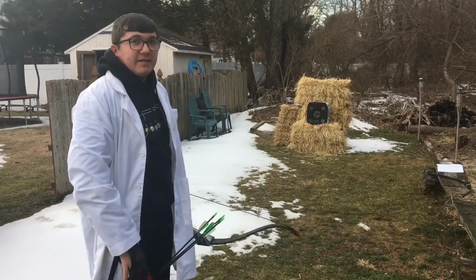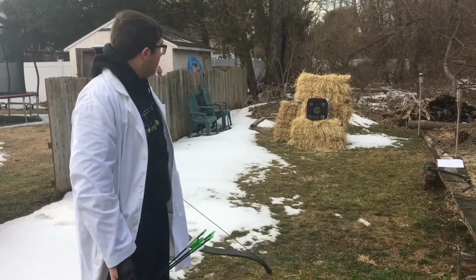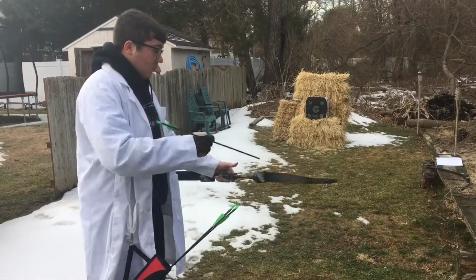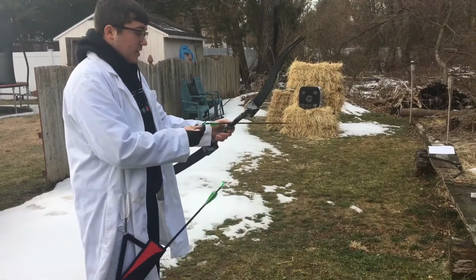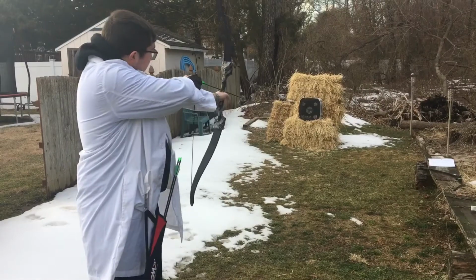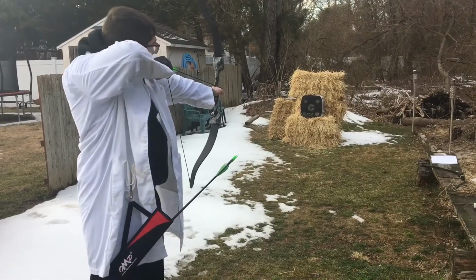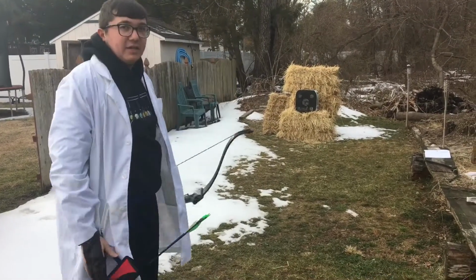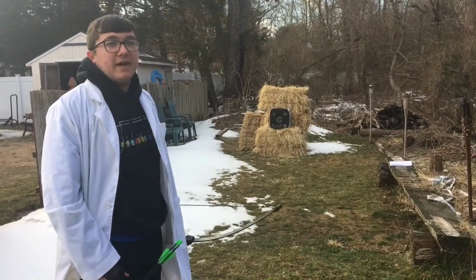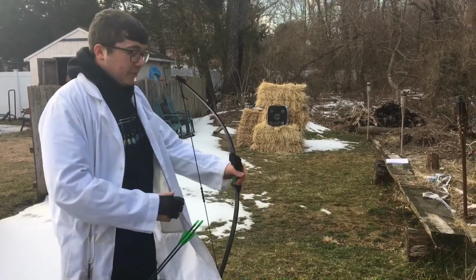So you can see that arrow came out a lot faster, went a lot farther, and one last time for good measure. If I pull it back really far, like if I was actually shooting, you can see how it affects your energy. Alright, so you just looked at one variable that might affect energy. Now let's look at another.